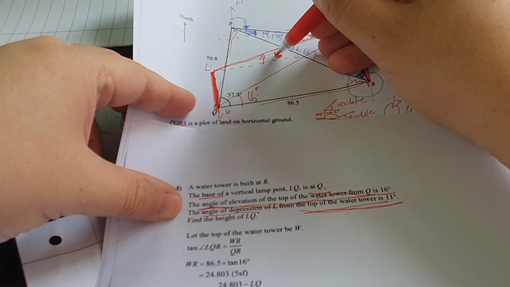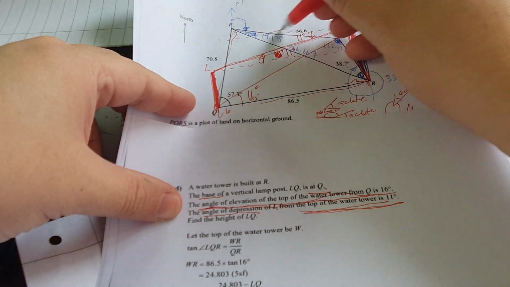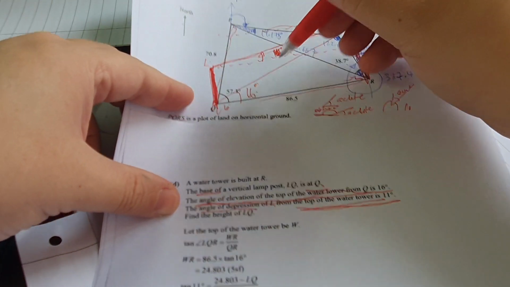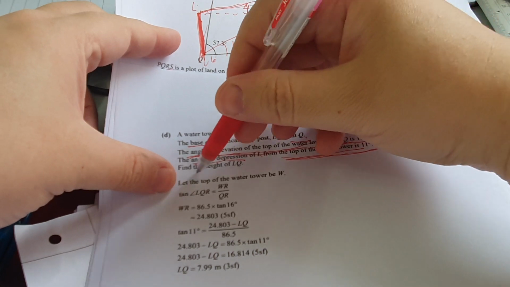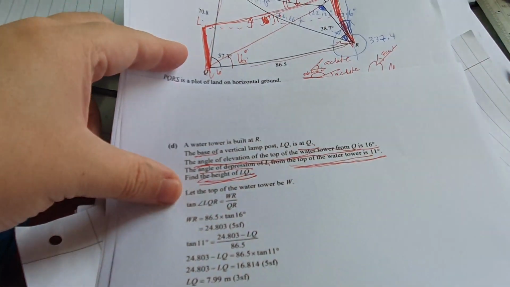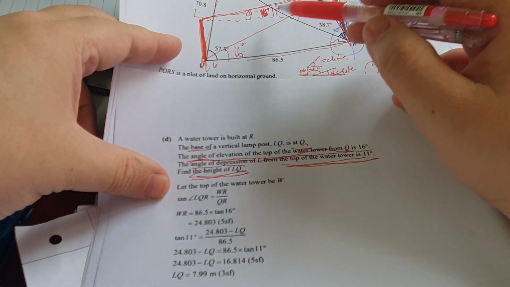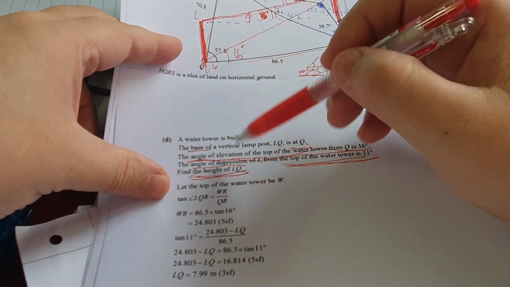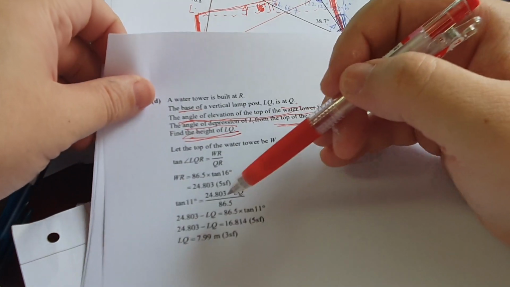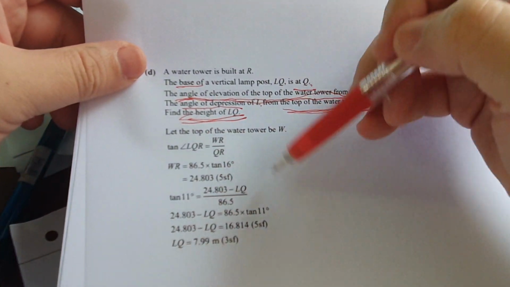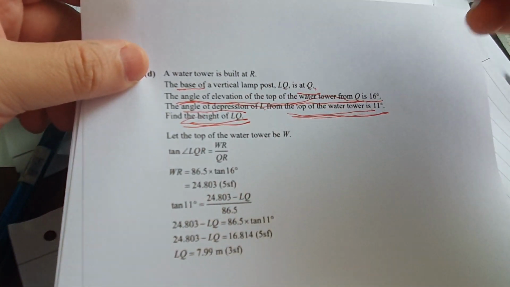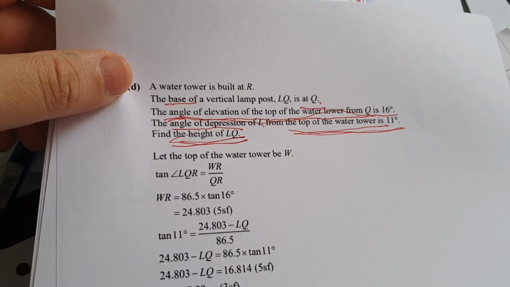So this must be 11 also, using the Z alternate angles. They want me to find the height of LQ. How to find? Very simple. You just find using SOH CAH TOA. So this is application of angle of elevation and depression.